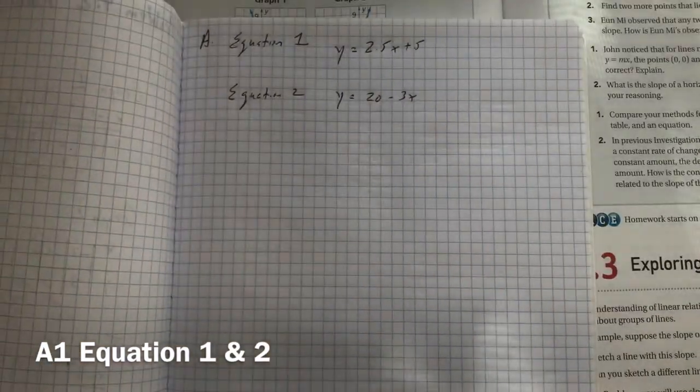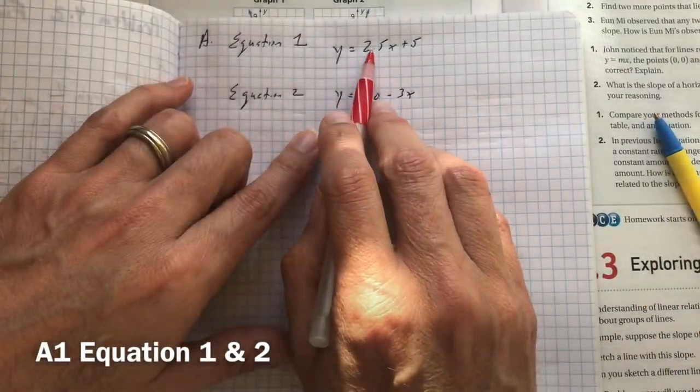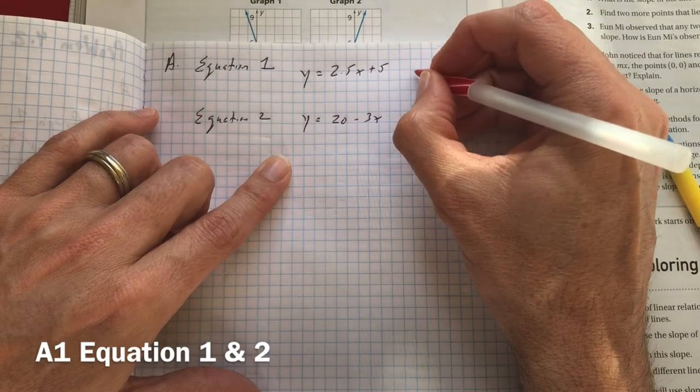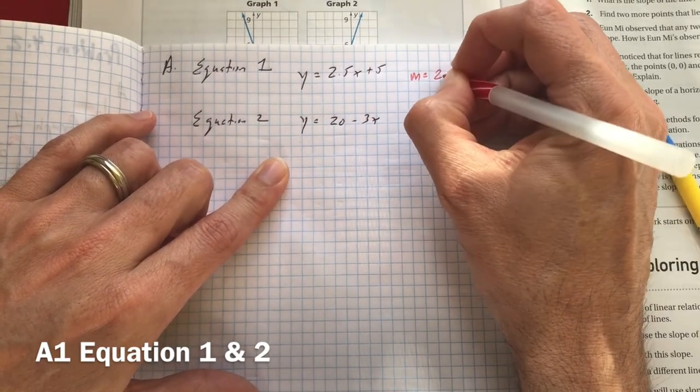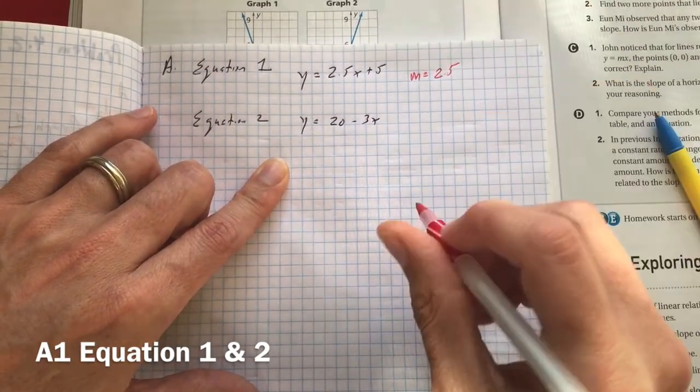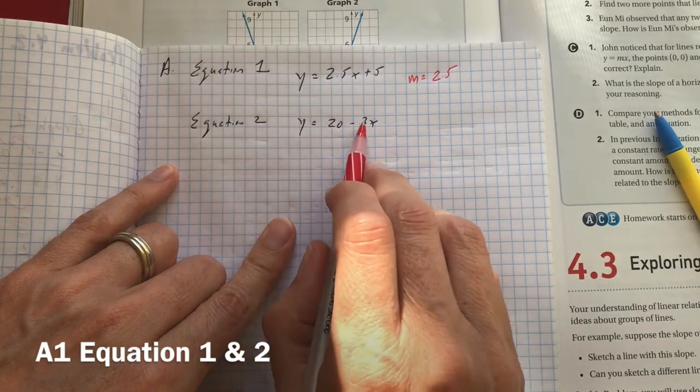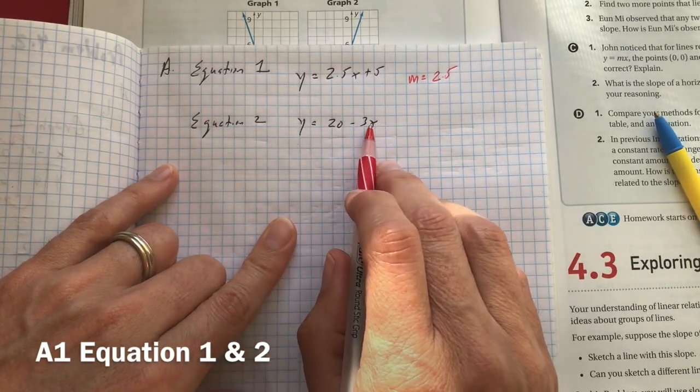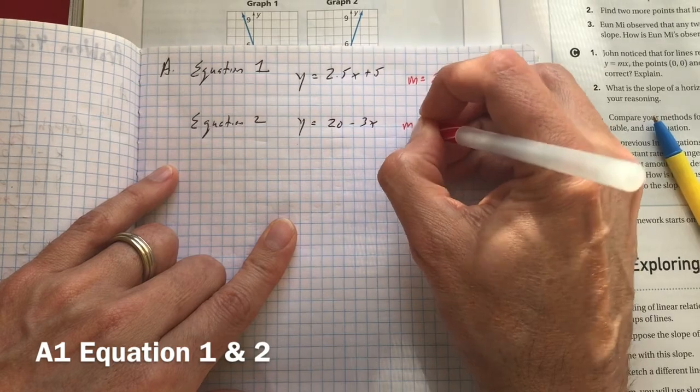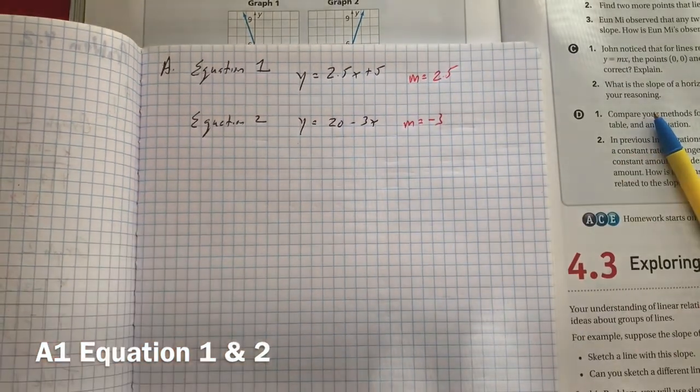So basically, these are straightforward here. The slope in this case is going to be the letter m, and the slope is going to be, we'll put m in this case, 2.5. Same thing here for equation 2. Whatever's with the coefficient of the x, it's going to end up being that the slope is equal to -3.